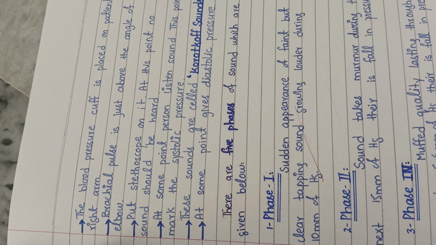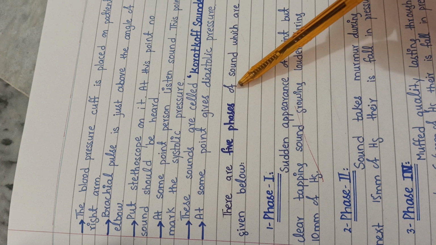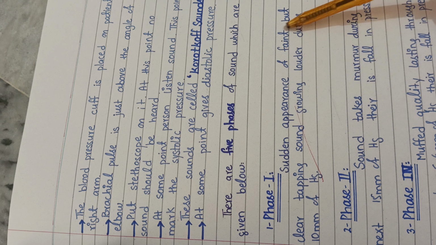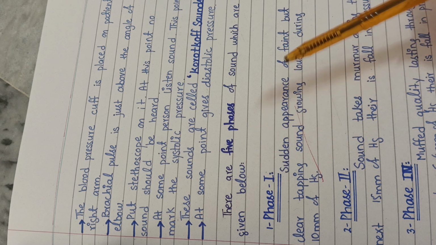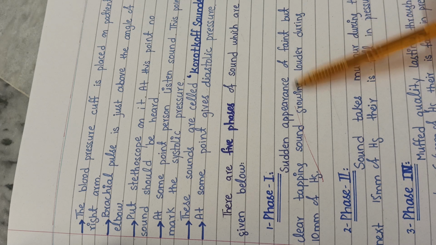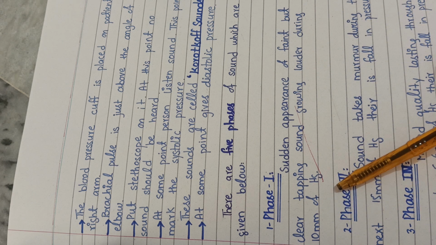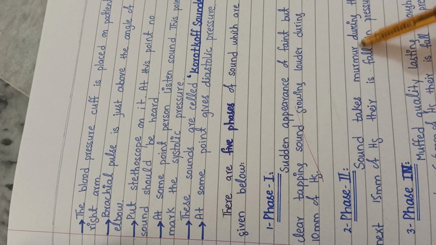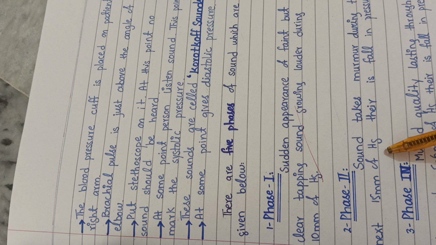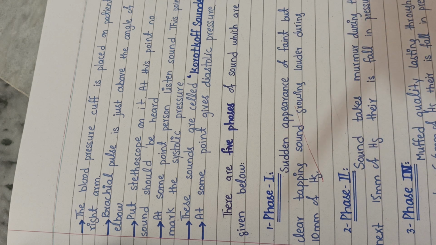These sounds are called Korotkoff sounds, named after the scientist. There are five phases of sounds which are produced. First is the sudden appearance of a faint sound, which increases with time, up to 10 mm of Hg. Then in the second phase, the sound becomes a murmur over the next 15 mm of Hg. So first suddenly you hear a faint sound, then it gradually increases, then in phase 2 it decreases over the next 15.